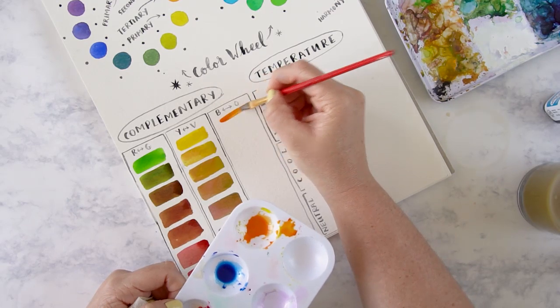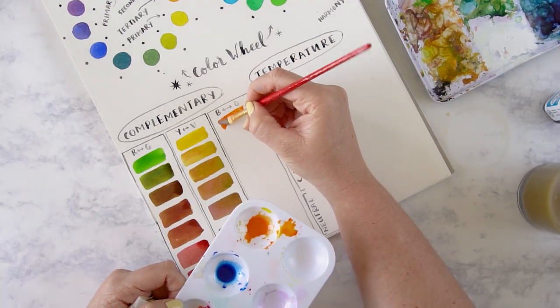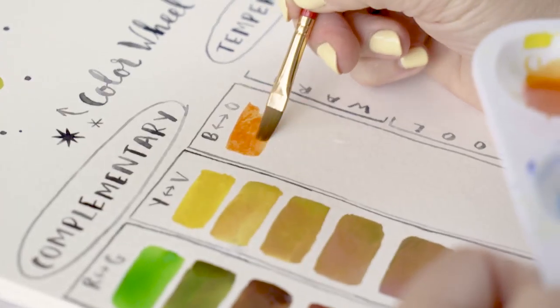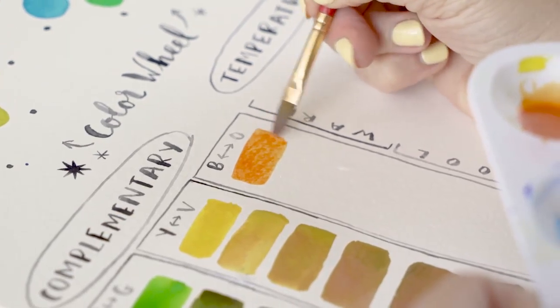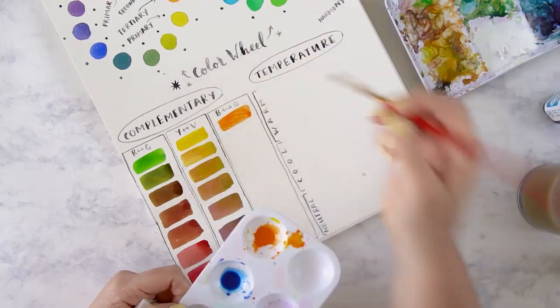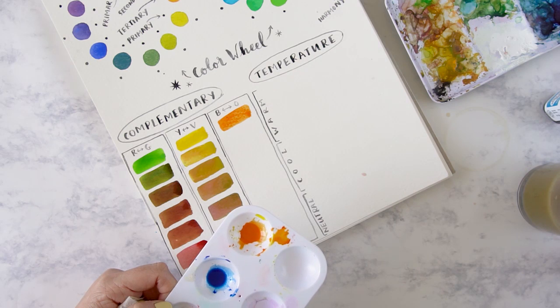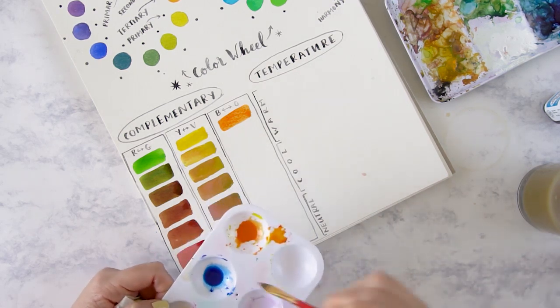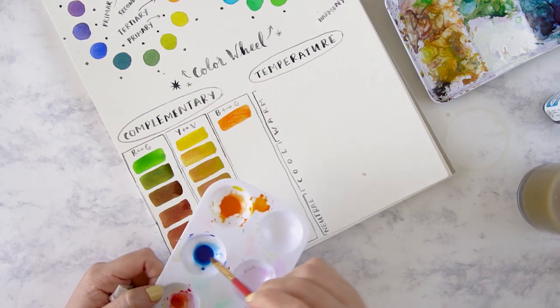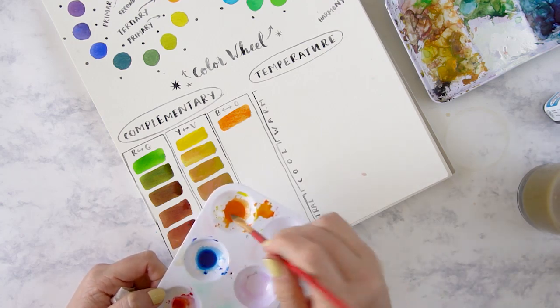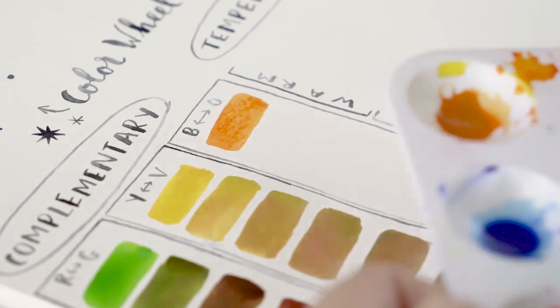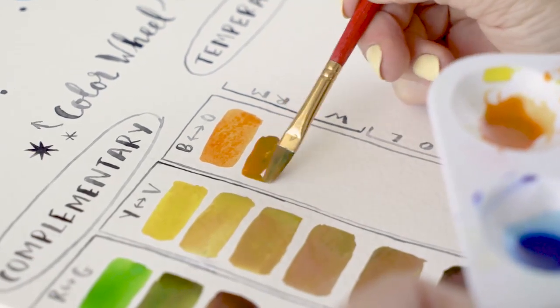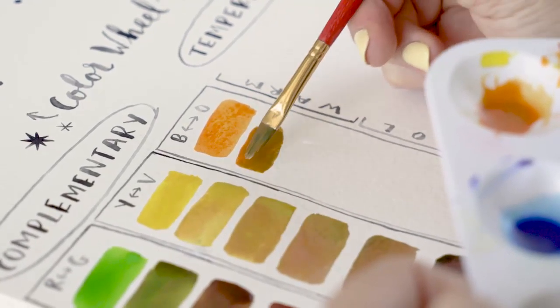So we're gonna start here with just some orange. Again, remember, complementary colors mean they are the opposite of each other, and they also complement each other, which means that one will make the other one pop. And here we go. So I'm gonna start adding a little bit of blue slowly to our little orange puddle here. And we'll start to get these interesting browns.